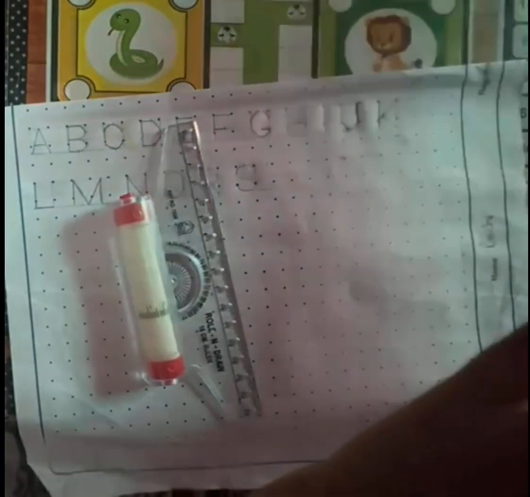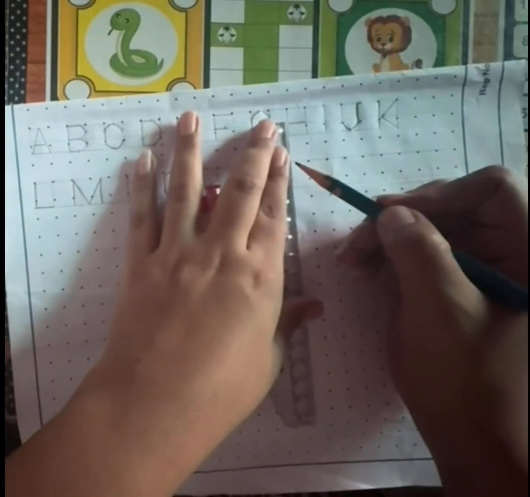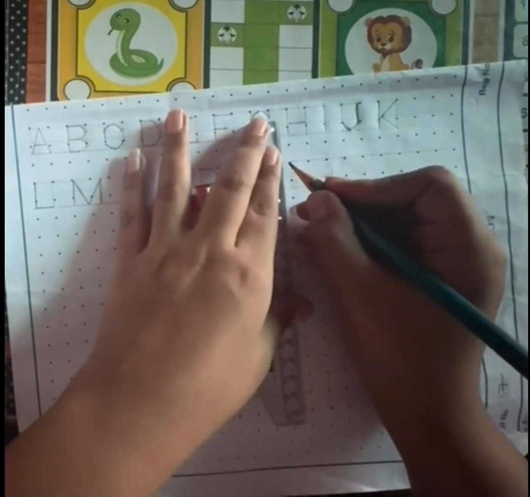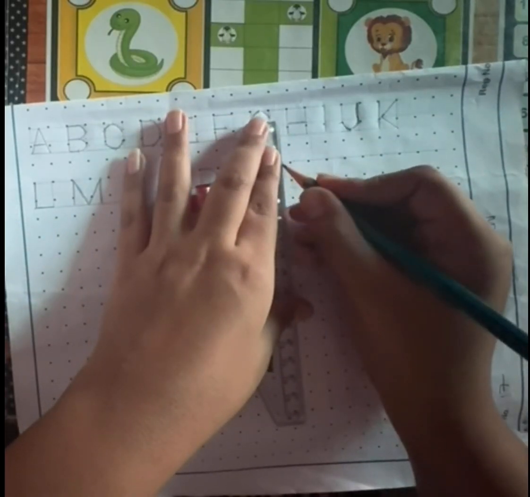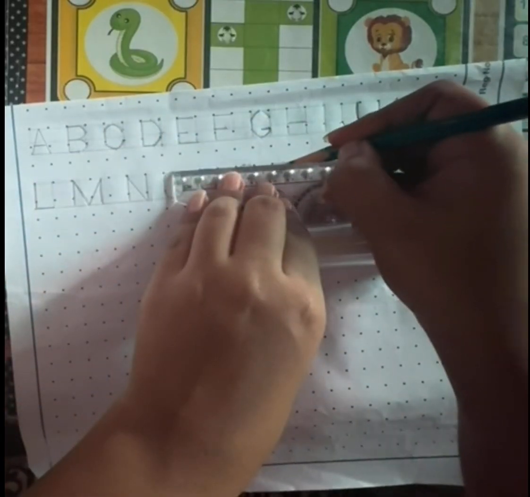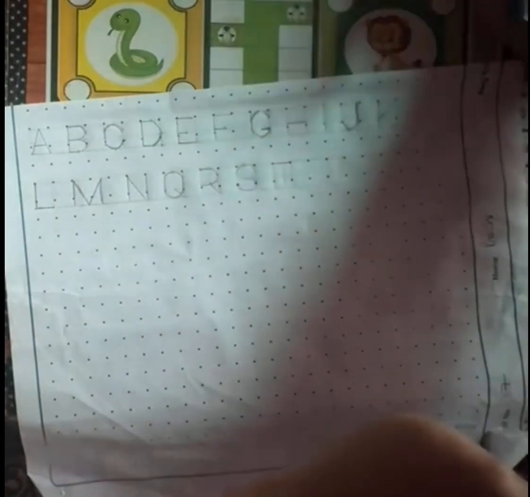So next is our T. T is very simple. There is nothing in T. I will draw like this and this. So in the middle we have to take a line here like this, and a line above that. So this is our T. You can see the T.